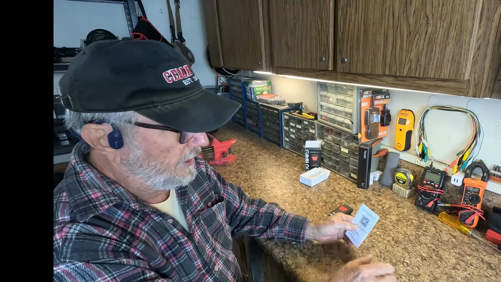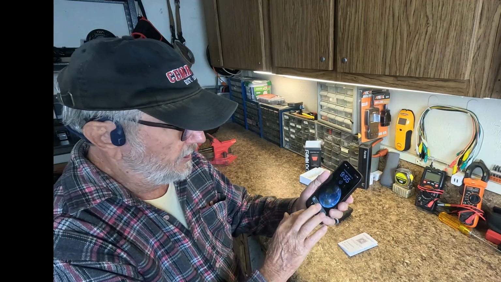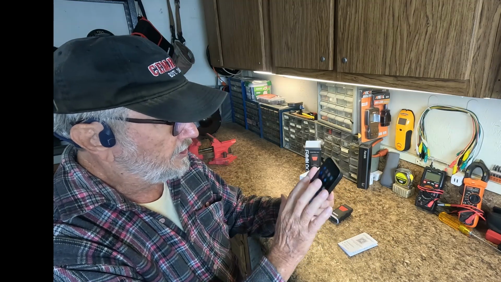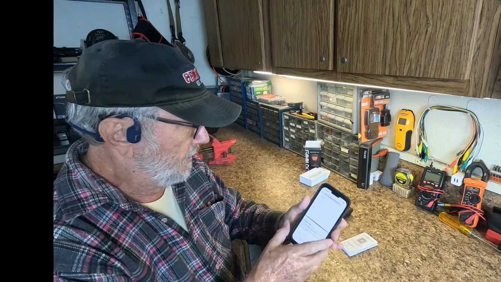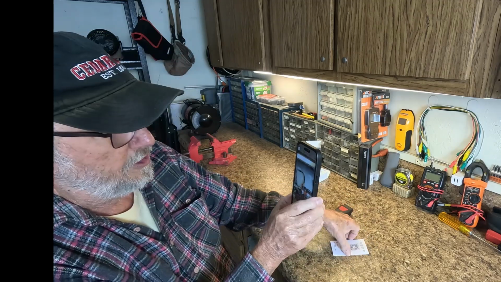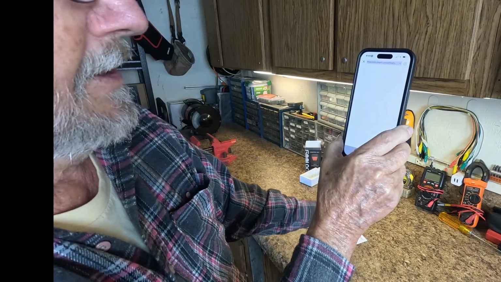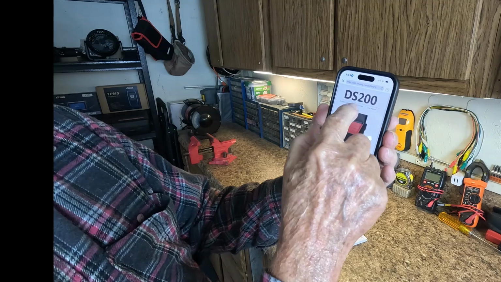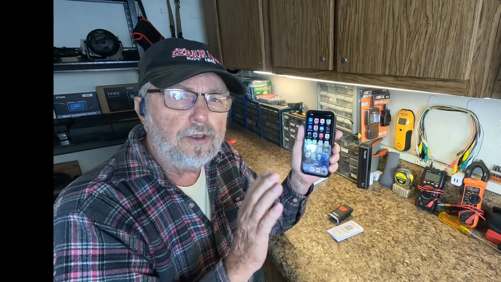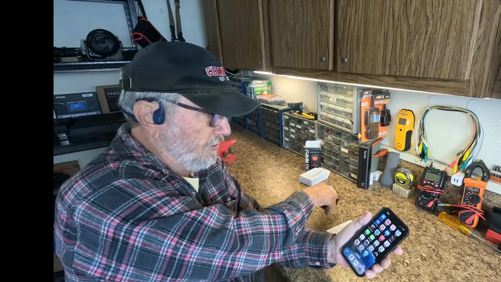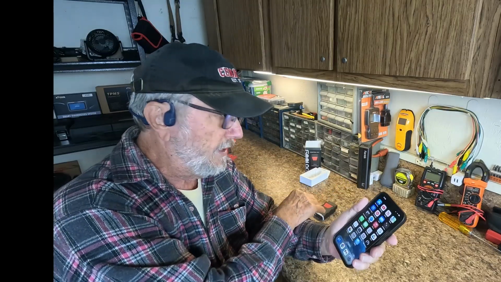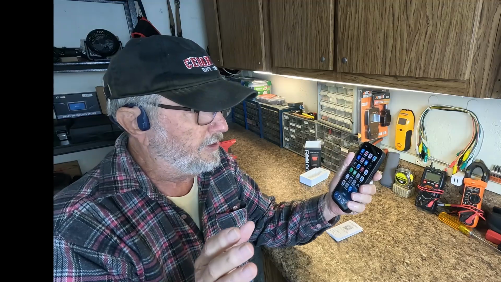First thing you want to do, I suggest, is to scan this code. There's the QR code scanner, and then we just pull this up, and this is what you'll get. I've already gone through downloading the app and getting it connected to this with Bluetooth, so everything is ready to go. And I'm just going to briefly explain, when we get to the user manual, just how easy it is for you to do the same thing.